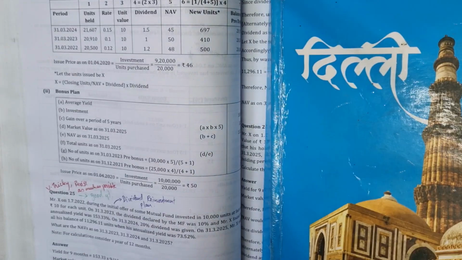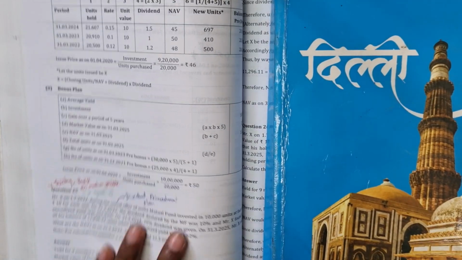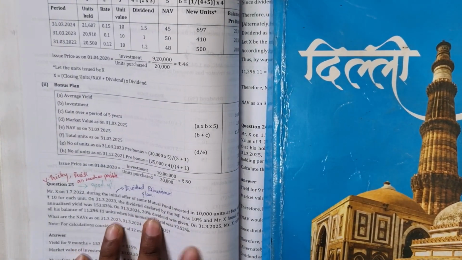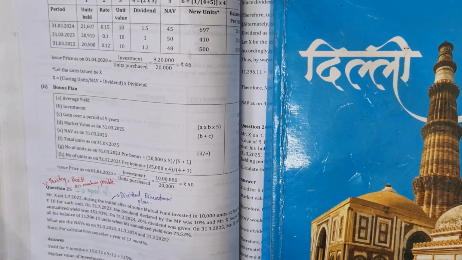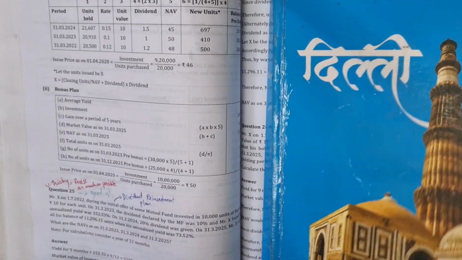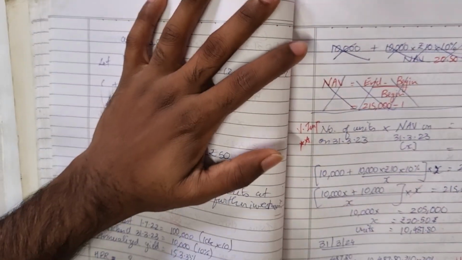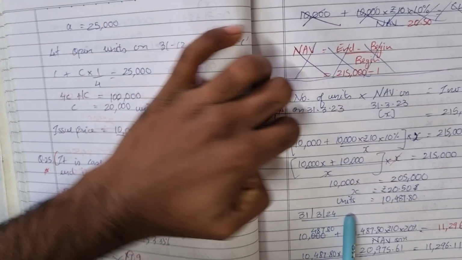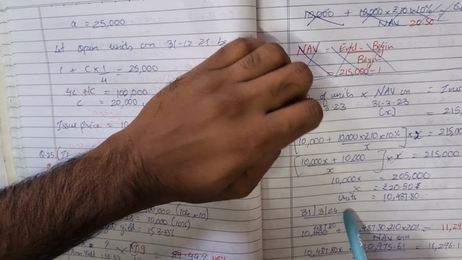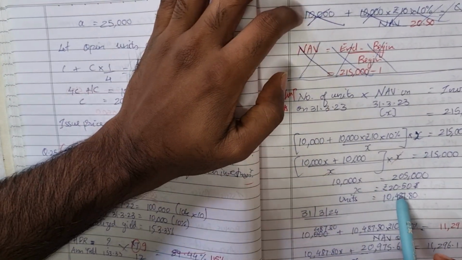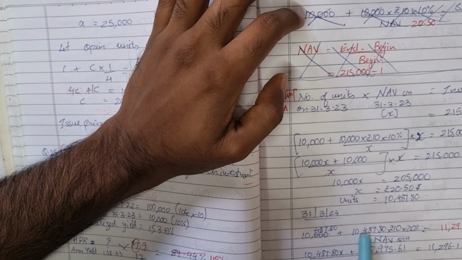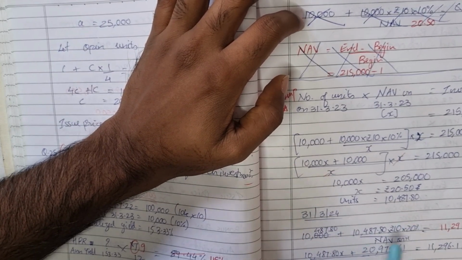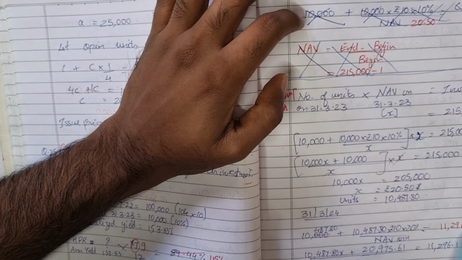Now as on 31/3/2024, what is happening is that we are getting 20% dividend. So how will we account for it for NAV? We'll see. On 31/3/2024, what is the amount I'm having as units? Earlier units it was 10,487 plus I'll have to calculate dividend. I don't have NAV, but I have this amount.